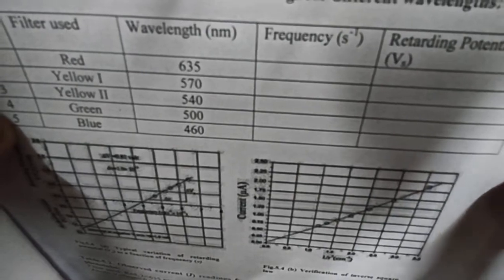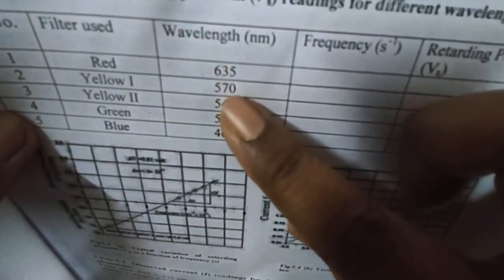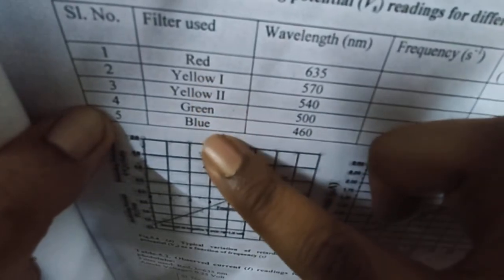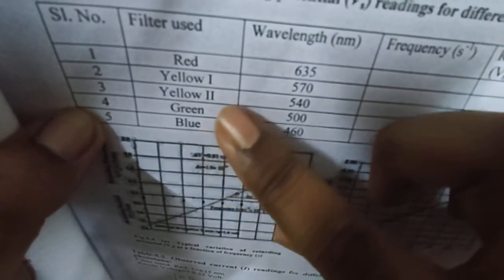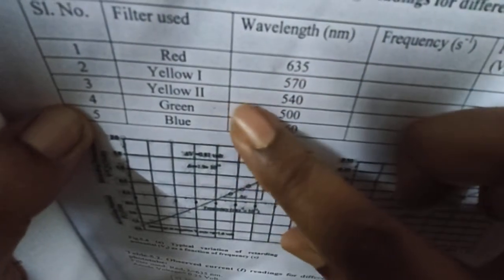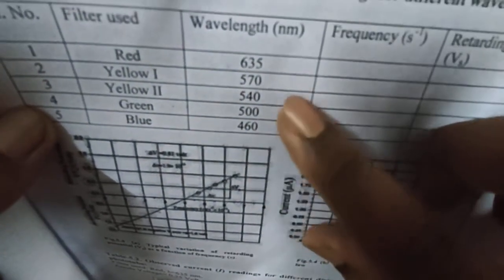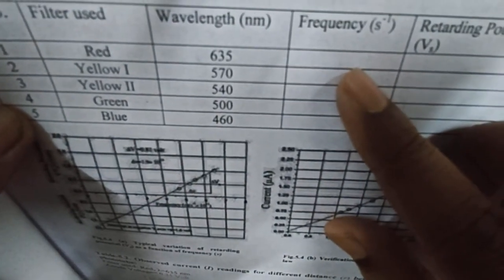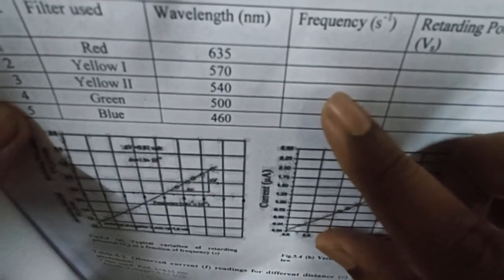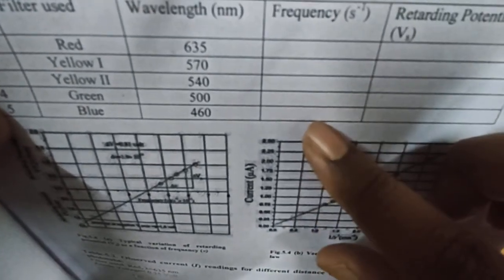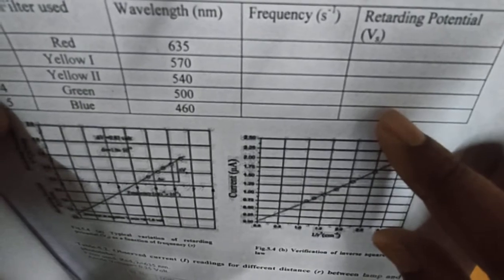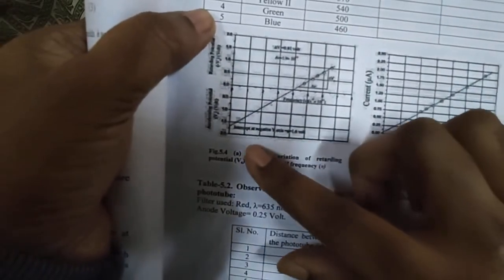So we'll be applying this for different wavelengths. You see these are the different wavelengths for different colors. You know, in VIBGYOR, all the colors have different wavelengths. So according to the color, we'll get the wavelength. Once we know the wavelength, and the velocity of light we know, we can calculate the frequency. We'll put the frequency over here, and the retarding potential will be obtained from the experiment. Once we get this, we'll plot the graph, and if it is correct, we'll get a straight line.